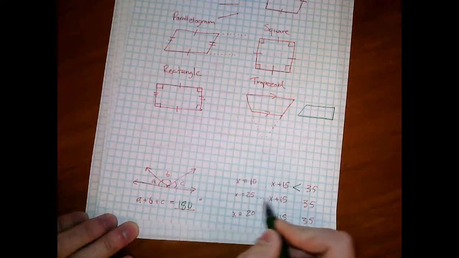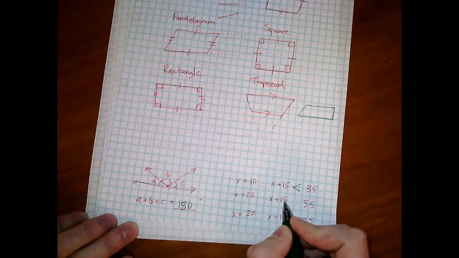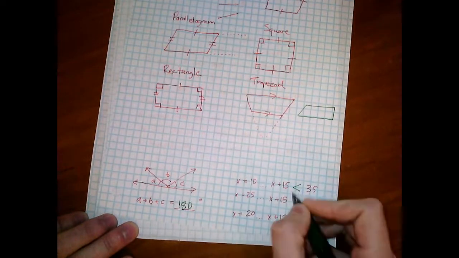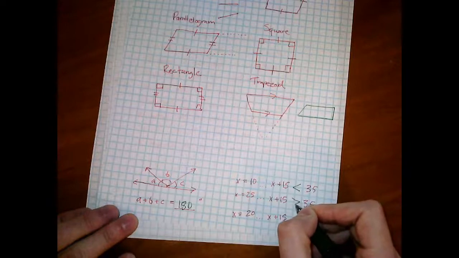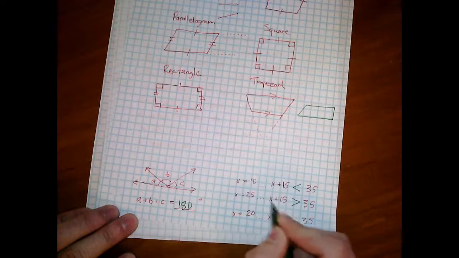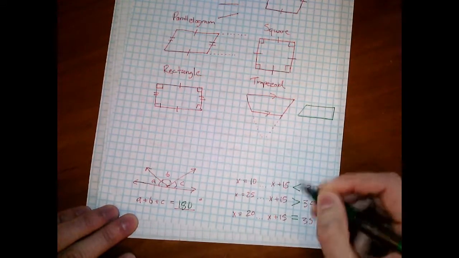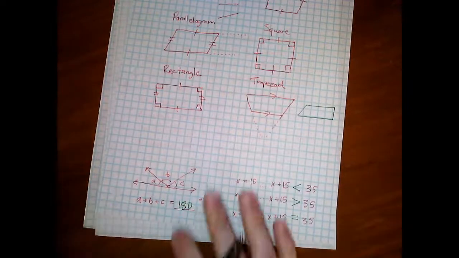Well, what if x was 25? 25 plus 15 is 40. 40 is not equal to 35. And this time, this value is larger. So I have to draw the inequality going towards the larger number, which again is 40. If x equals 20, 20 plus 15 is 35. Now we finally have one that are equal. So remember how to draw those inequalities and make sure that they're facing the right way.